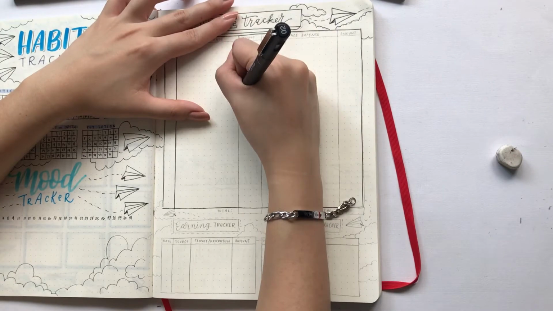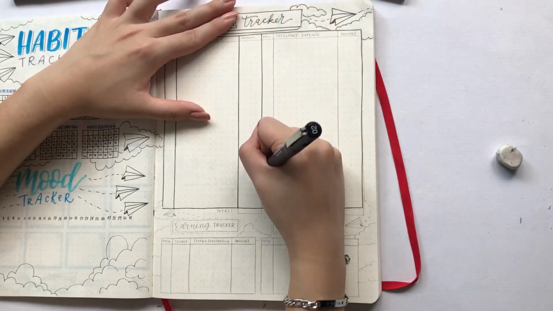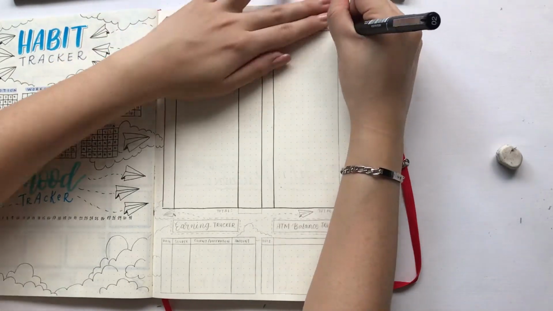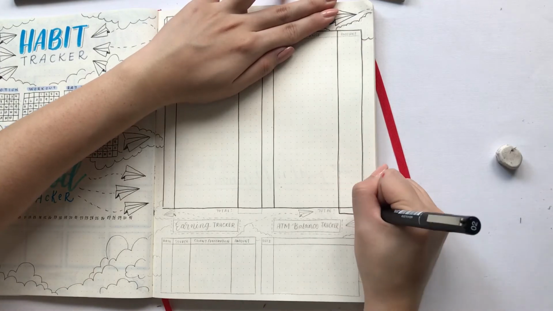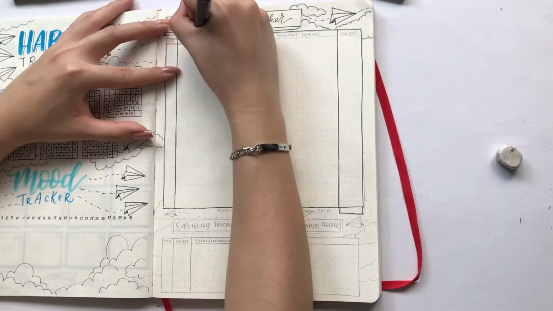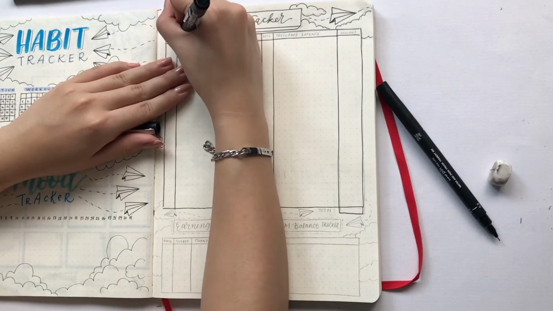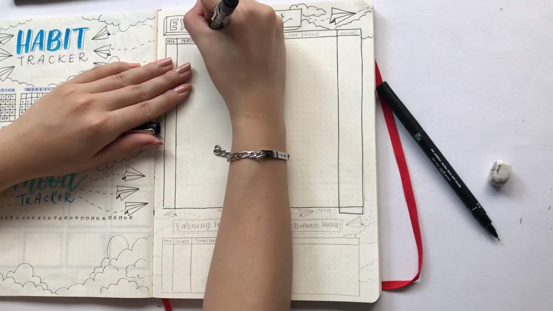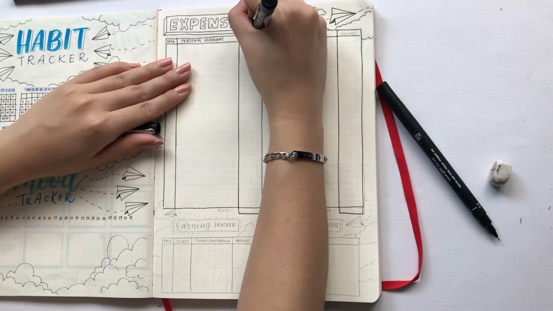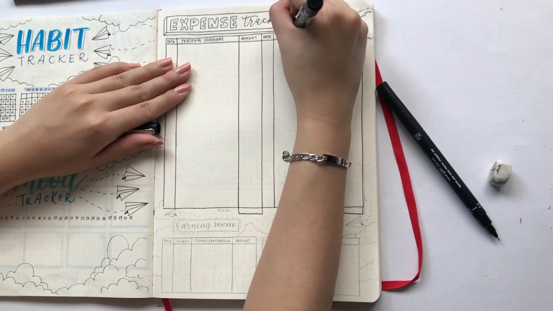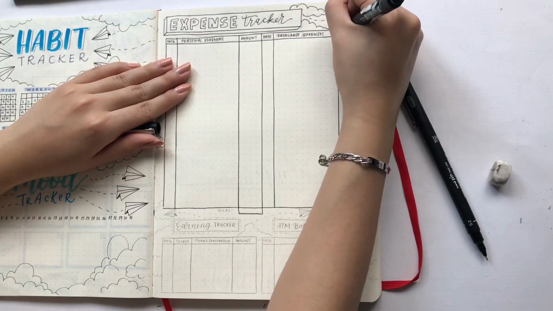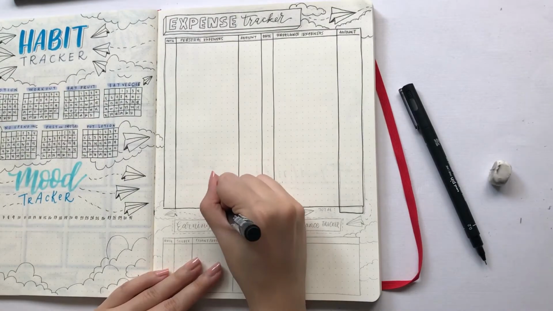So I decided to divide this box into personal expenses and freelance expenses. That way I can see how much I'm really spending on my freelance materials for clients and how much I'm spending on my own expenses, like food, clothes, etc.